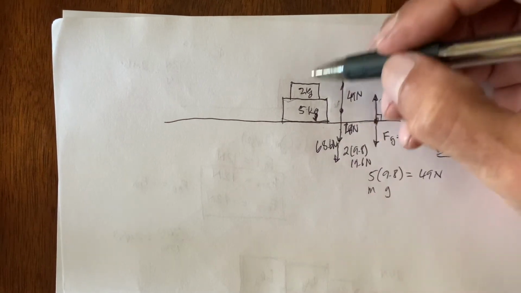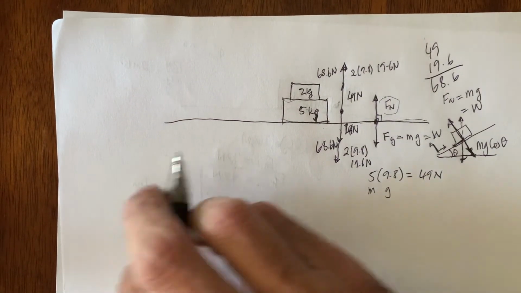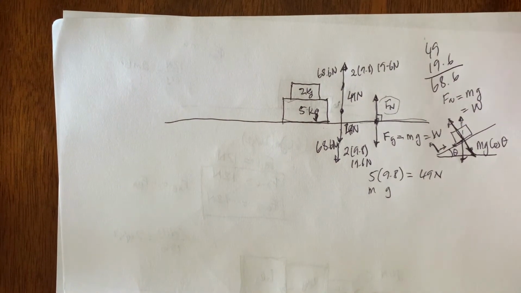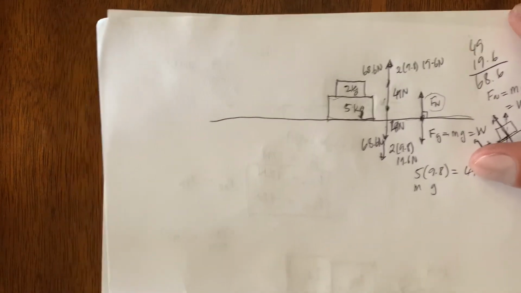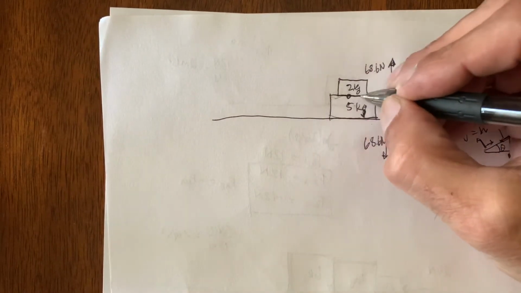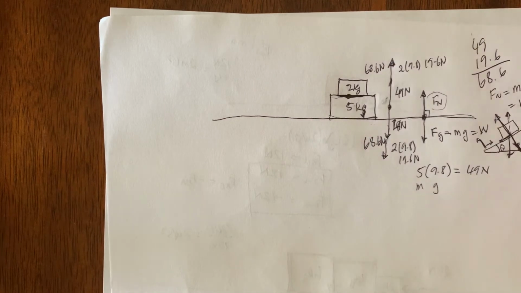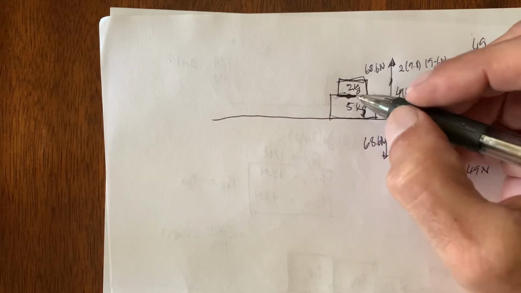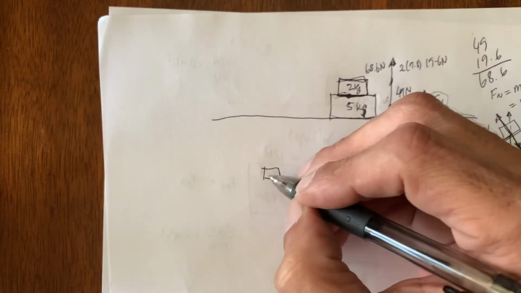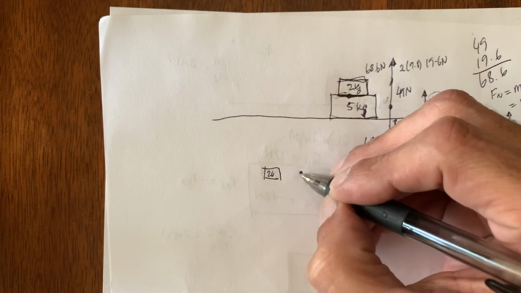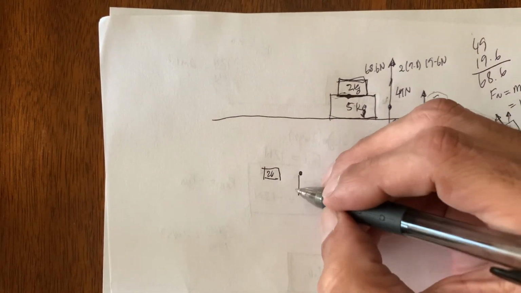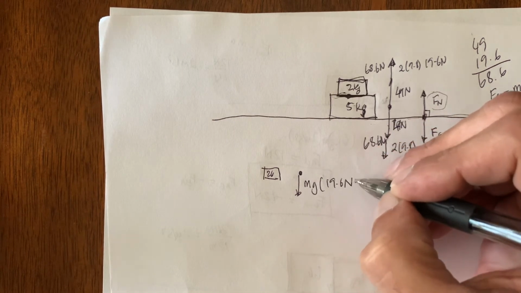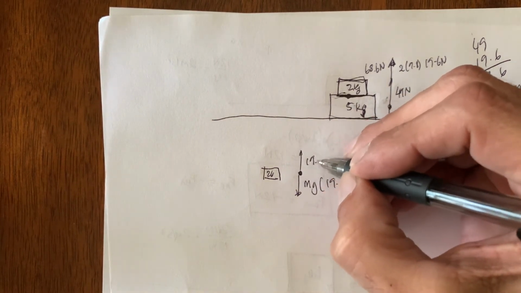You can keep doing that. The more weight you add up here, unless that table is going to break, the normal force would be sufficient and it would keep going up. And so the question could be, what's the normal force between these two boxes? If you look at the 2 kg box and make the free body diagram for it, the only forces on it are mg, which is 19.6 newtons downwards, and 19.6 newtons upwards.